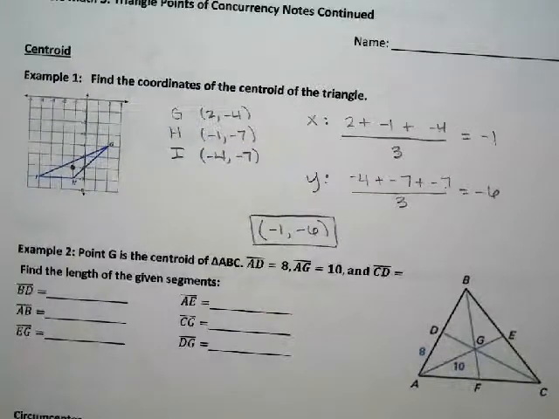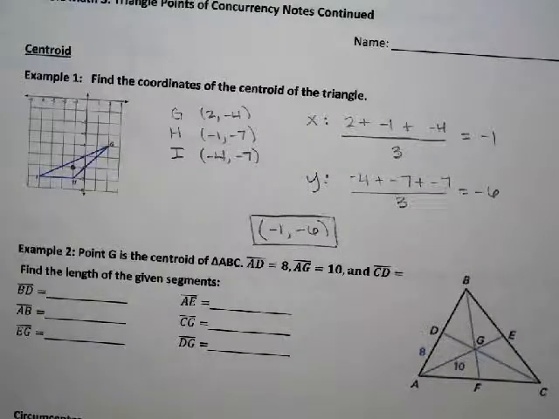One of the things that we know about the centroid is that it's where the medians are concurrent. This is one of the triangle centers. I think this is one of the ones that's inside. Yep. This is inside the triangle, so that's good. Kind of looks right.